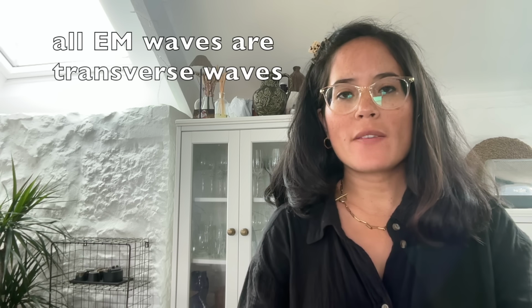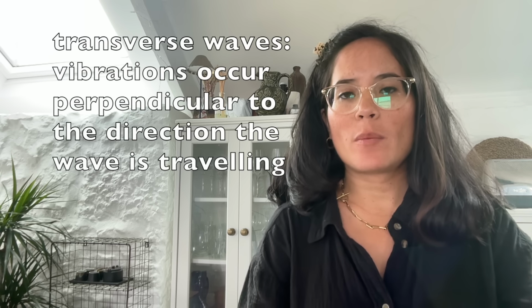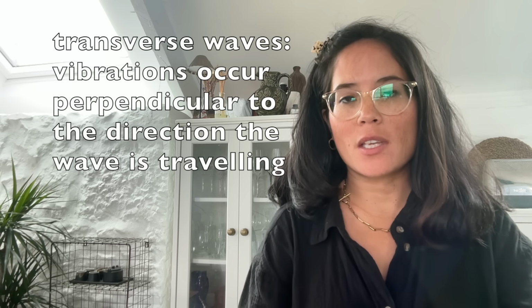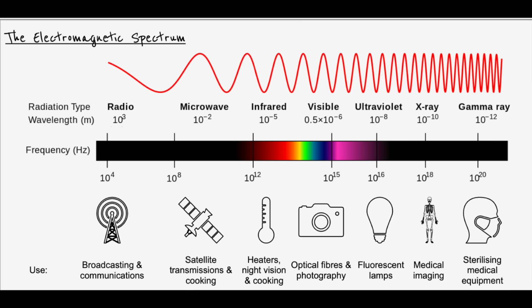The electromagnetic spectrum is a family of waves. These are all transverse waves, so remember your definition of a transverse wave. It's one where vibrations occur perpendicular to the direction the wave is travelling. Now you need to learn the order of waves. It doesn't matter where you start. I prefer to start from the longest wavelength, which has the lowest frequency, and work my way down until we reach the shortest wavelength with the highest frequency.